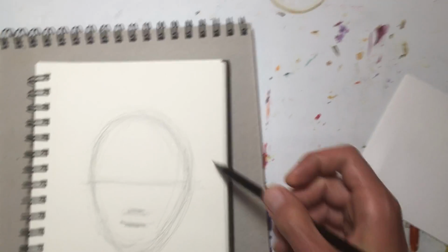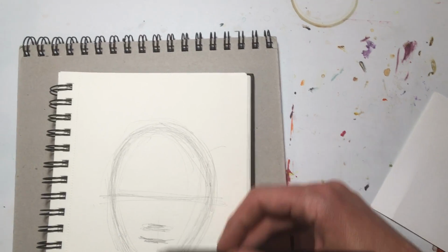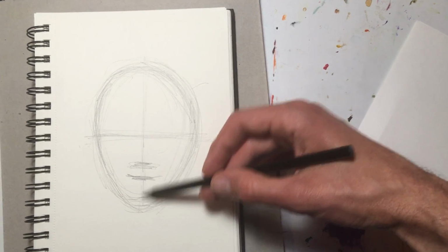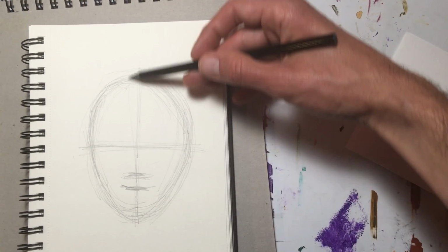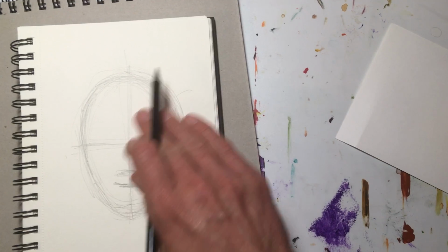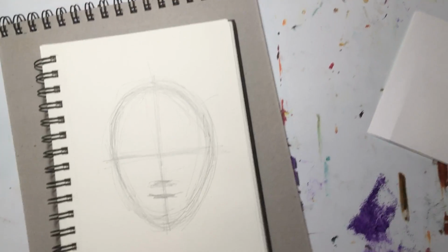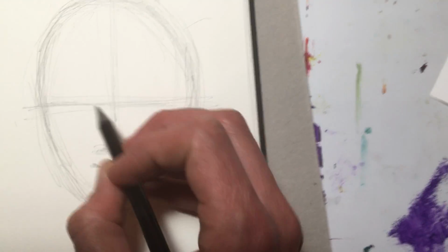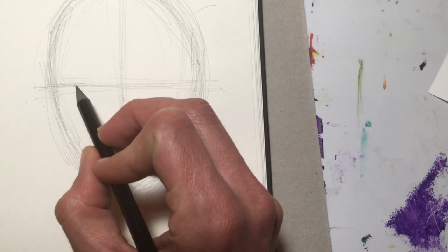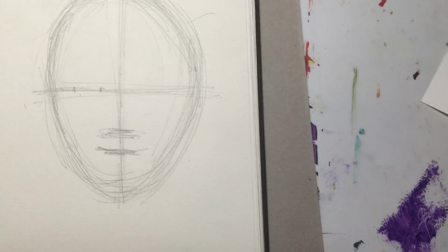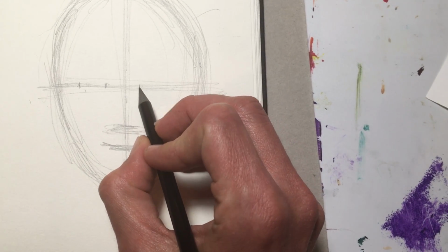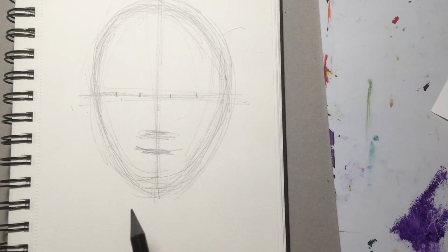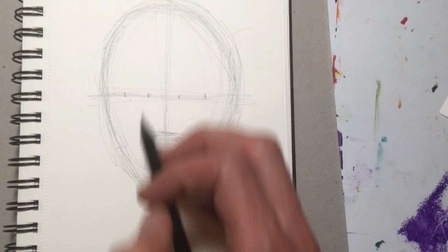Okay? Now these are just kind of averages. Obviously, some people are going to be a little different. This is just kind of a guide to help us. Okay, so we're going to divide it in half, up and down too, so we have nice, even sections. Okay? Now, we're going to start with the eyes. So on either side, we're going to put two lines. See, like that? 1 and 2. Okay? And that's going to help us see where our eyes are going to go.